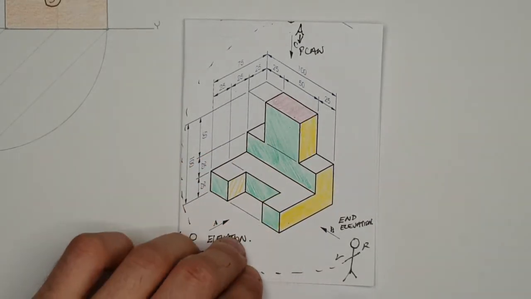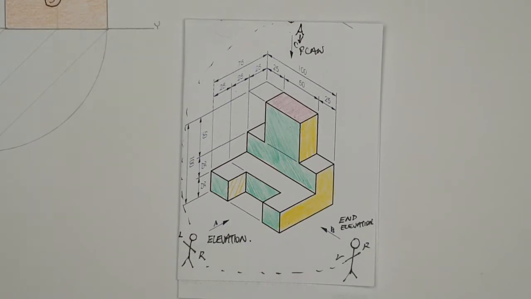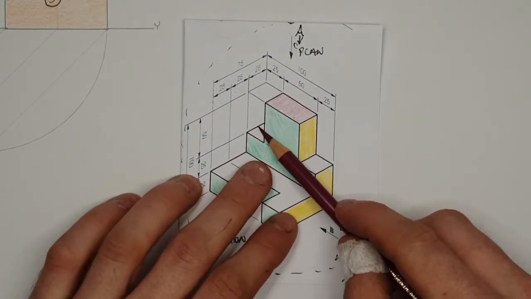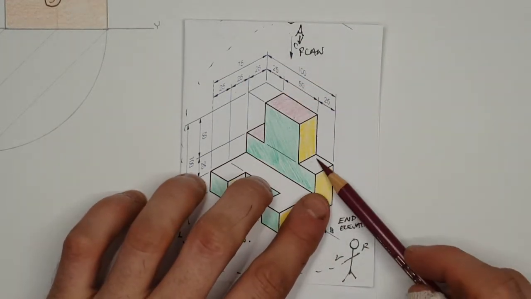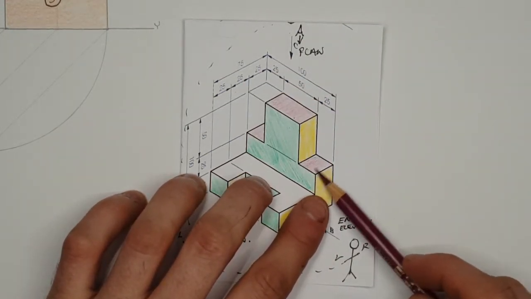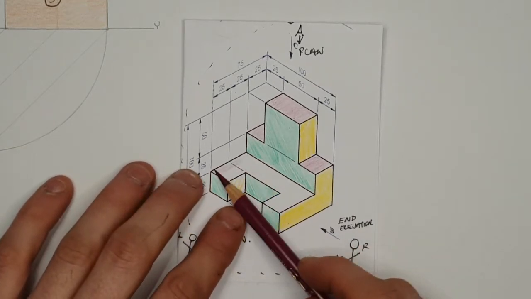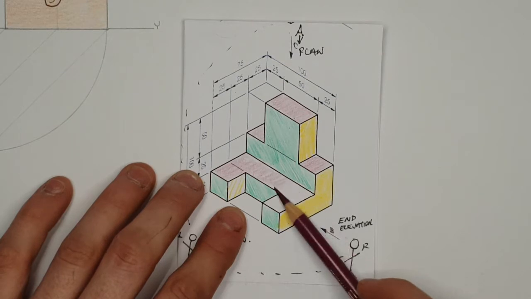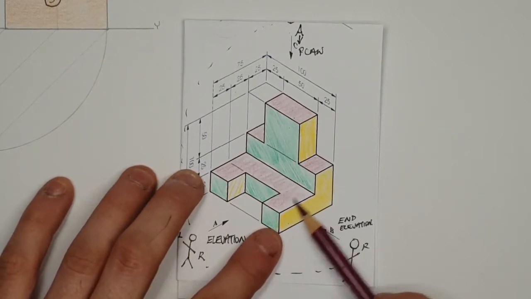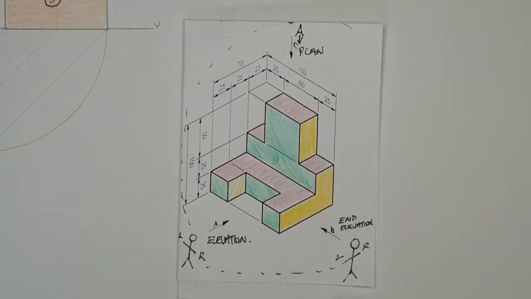All horizontal surfaces in this drawing are visible. This is an extra horizontal surface right here, and another right here. And finally we have this large U-shaped one that cups around this front area here. So that's what we can see looking down from the plan.